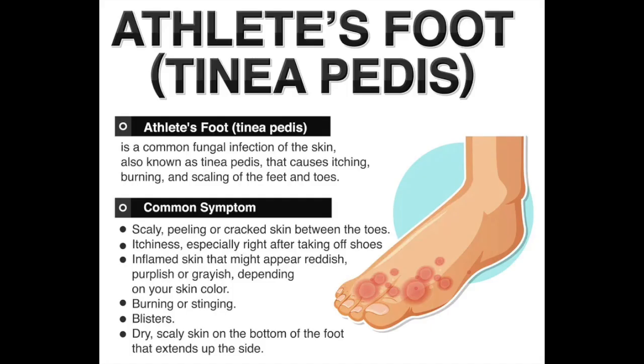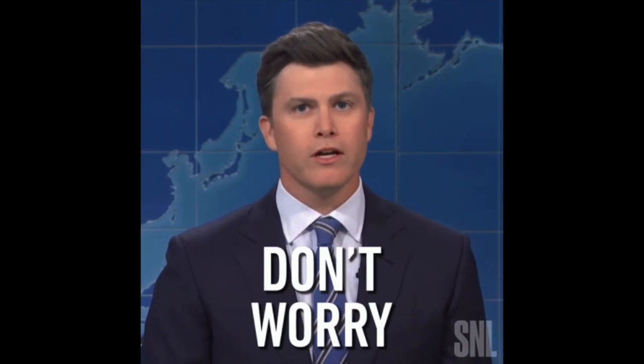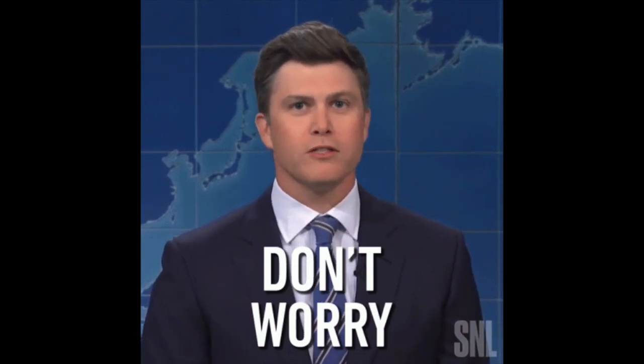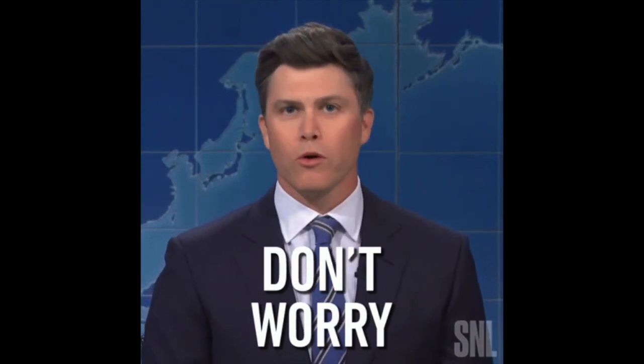The third is tinea pedis, which is commonly known as athlete's foot, and it causes itching, burning, and cracking of the skin between the toes. The fourth and final disease is tinea cruris, also known as jock itch, which affects the groin area, causing redness, itching, and sometimes even blisters. But don't worry, ringworm is very easily diagnosable from clinical exams, skin scraping, and even cultures.